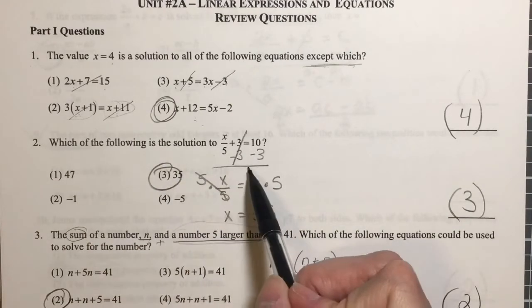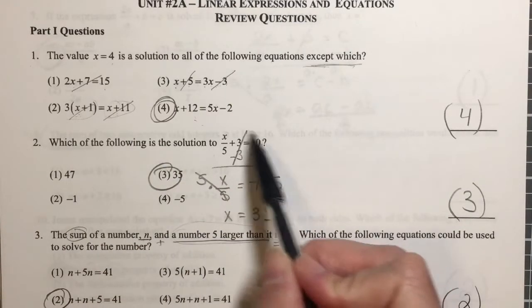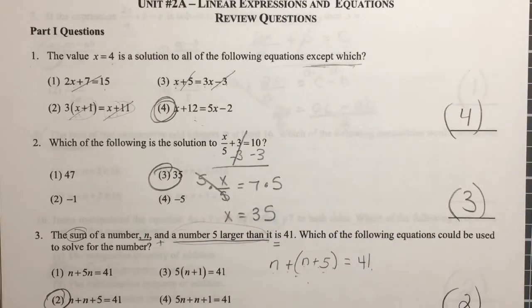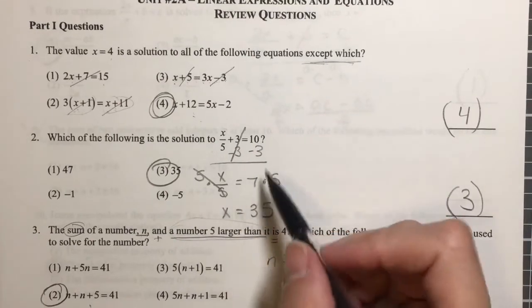Number 2, it's going to be really important that you know how to solve an equation. There's going to be an equation similar to this on your quizzes at the end of the week.